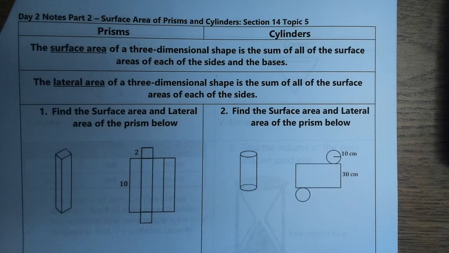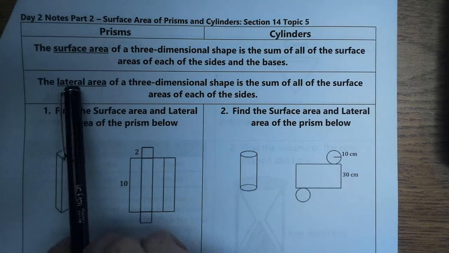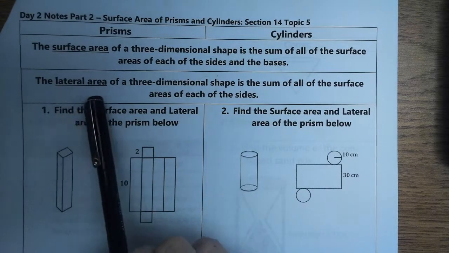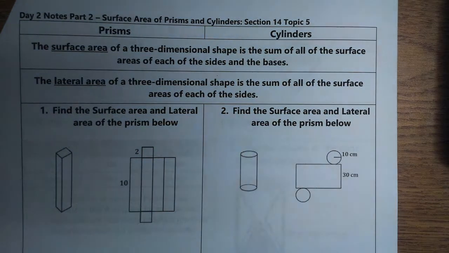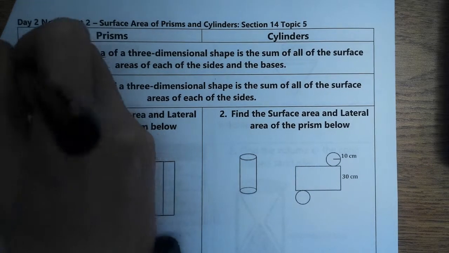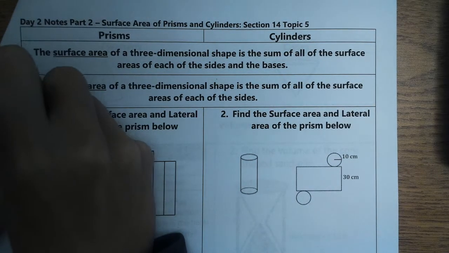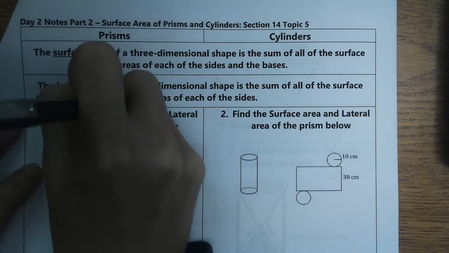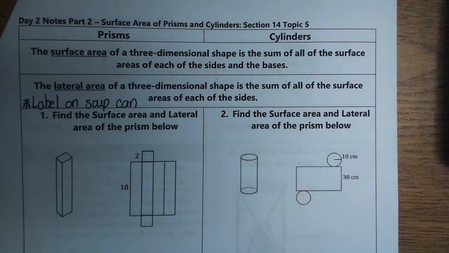So it's kind of like when we split a shape up into triangles and rectangles and we combine all the different areas. We are going to be combining all the areas of our shapes here. Surface area is the sum of all the surface areas of each of the sides and bases. The lateral area is like the label on the soup can. It is just the sides. It's not the bases. So I'm going to jot a note here that it's like the label on a soup can or a Coke can or whatever else.